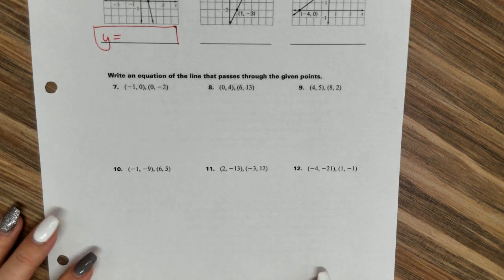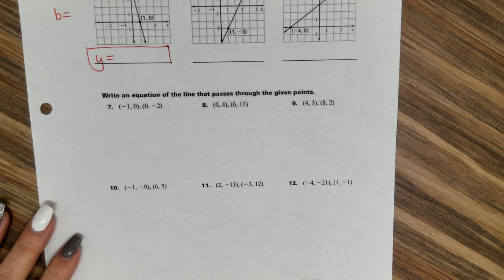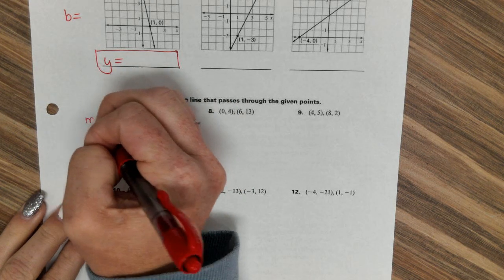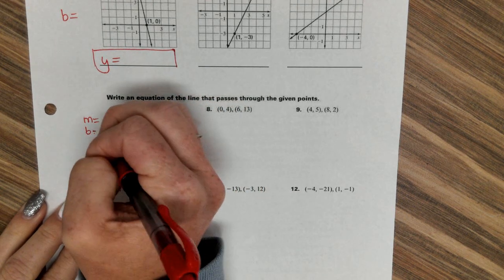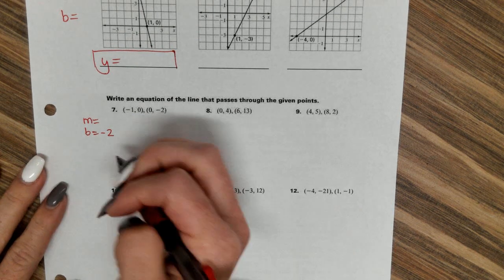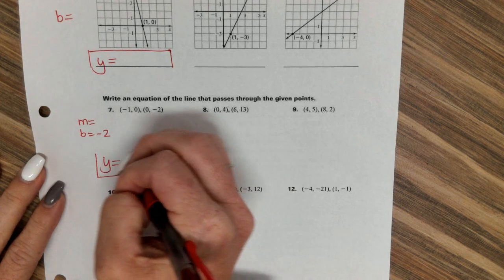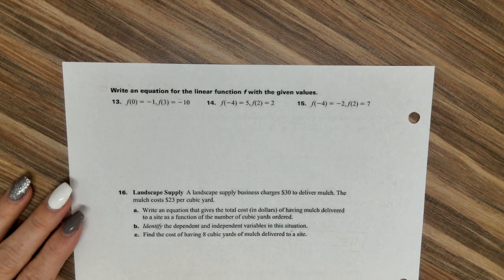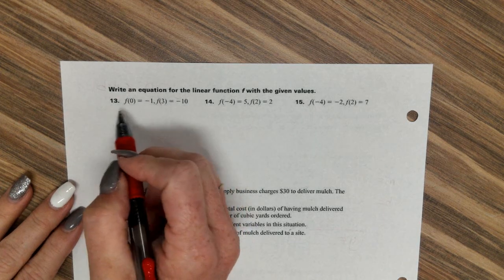For 7 through 12, notice I left you lots of space. But on a few of these, don't overwork yourself. Look at number 7. What did they already give you? The y-intercept. They gave it to you. So they gave you the B. What is the B? -2. So you're going to solve for slope, and then your final answer will be y equals whatever x minus 2. Yes? Okay, when you get to the back, 13 through 15, you have to first write those as coordinates.